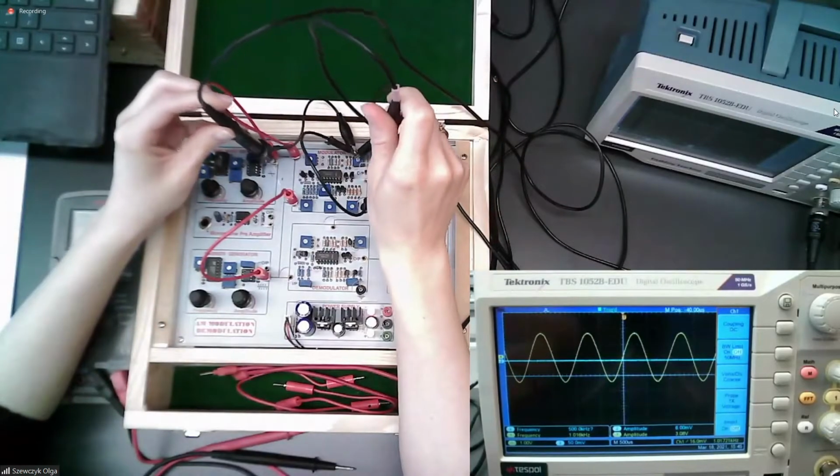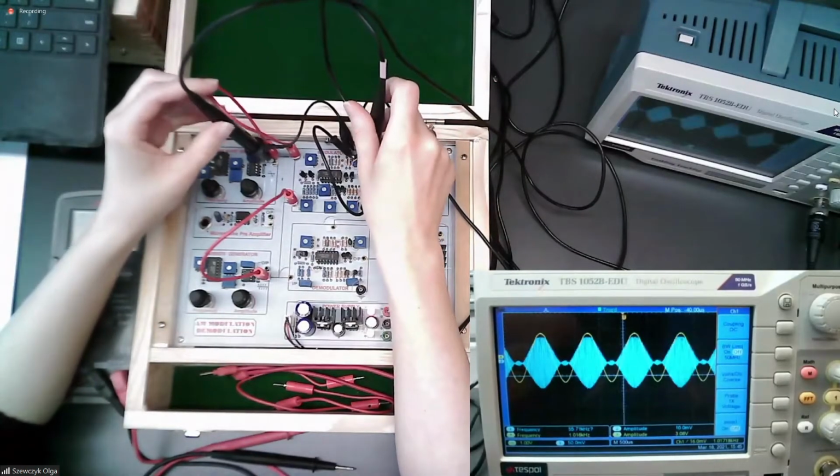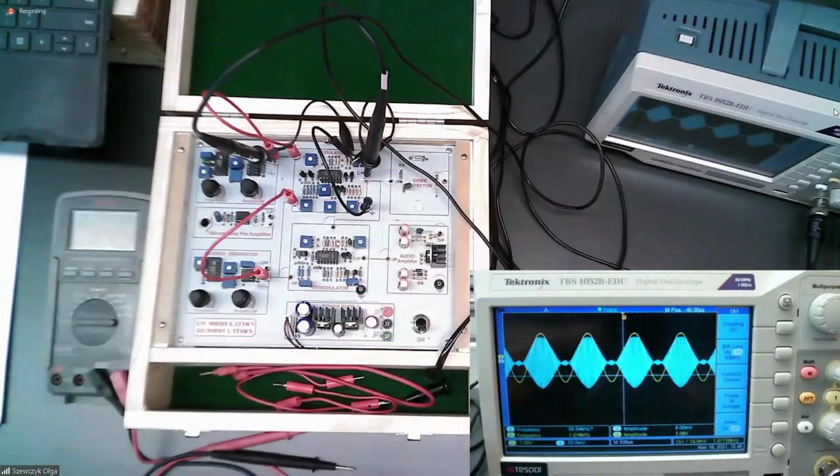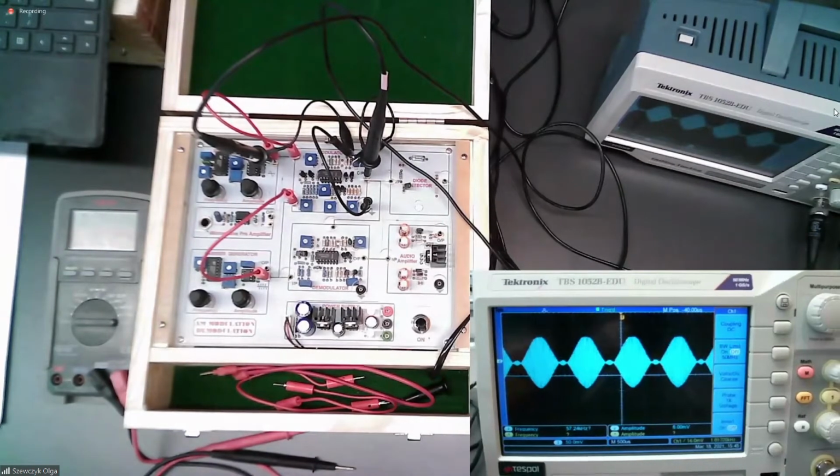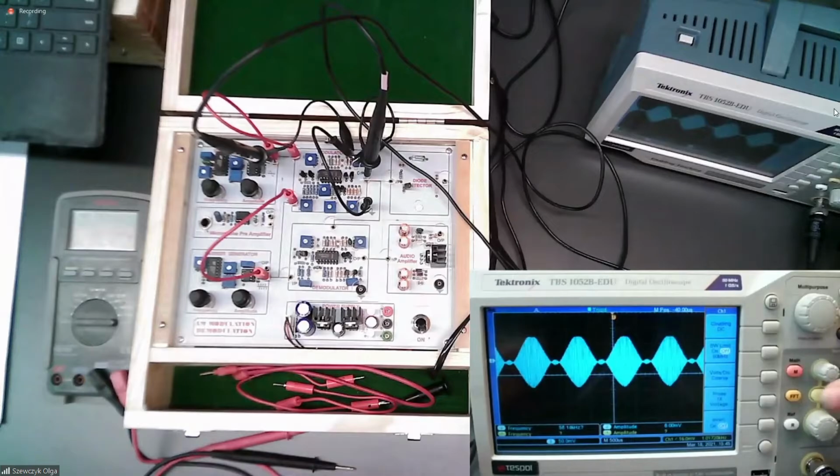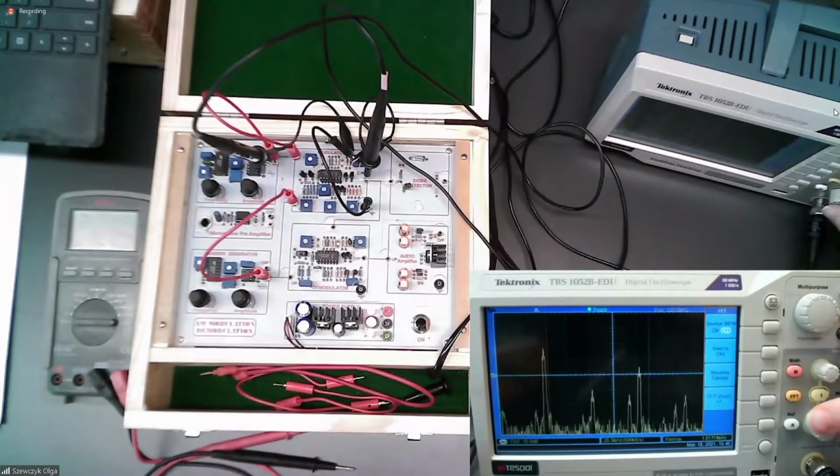We can also observe the spectrum of the modulating signal. So we don't need channel 1, we need only channel 2. So let's press the FFT button again.